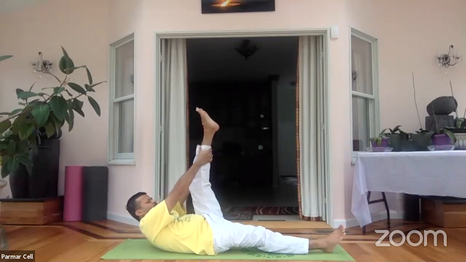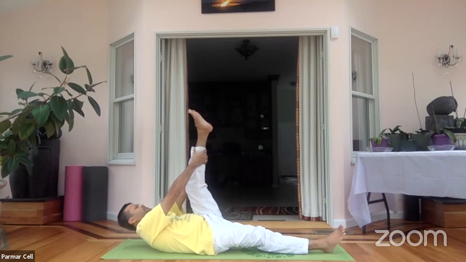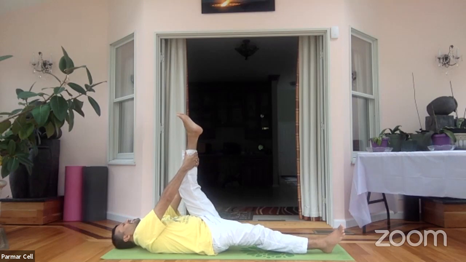Breath is what's going to make you more flexible. And stopping the breath strains the body. In some poses we do want to stop the breath, but not this one. Bring the head down, keep holding the leg.